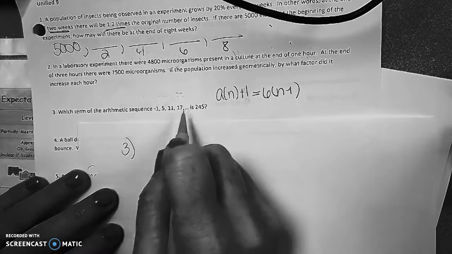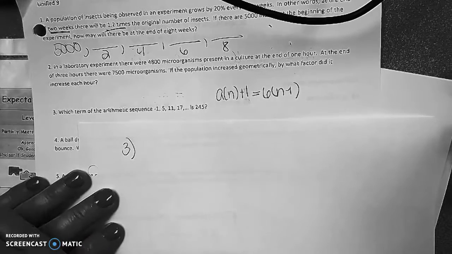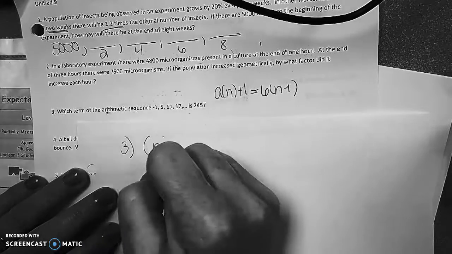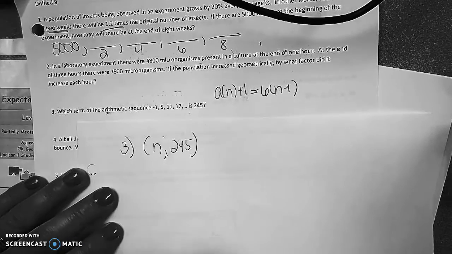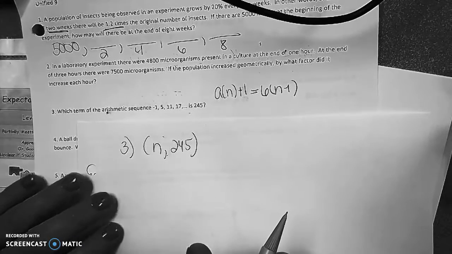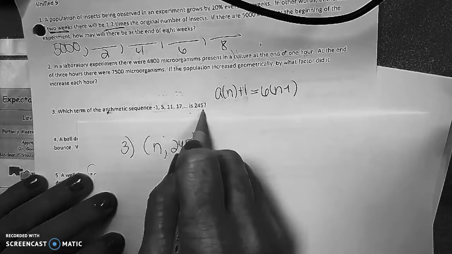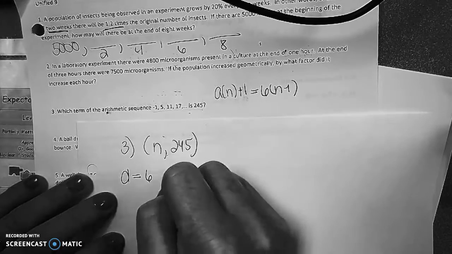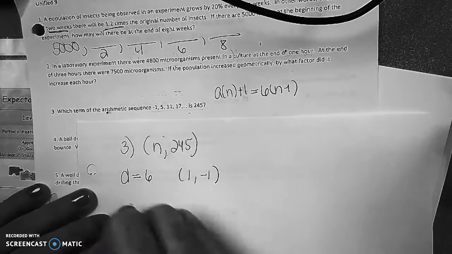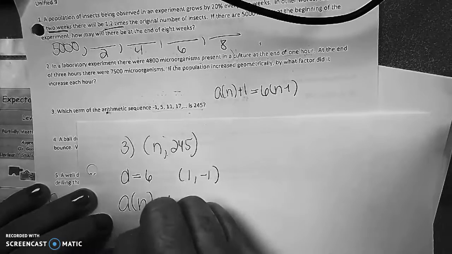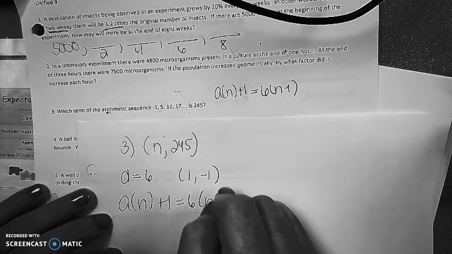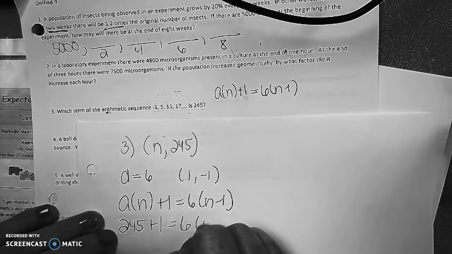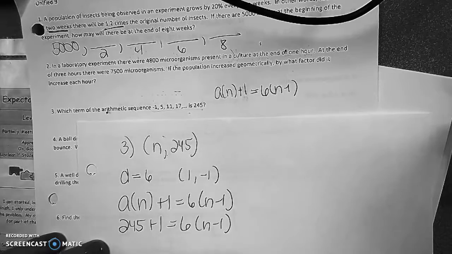Someone asked about number 3, so let's look at it really quickly. So which term is 245? So that's wanting to know what n is for 245. So there's several different ways that we can do this. One way is we can go ahead and write point slope. So I see this has a common difference of 6, and I have the point 1, negative 1. So a sub n plus 1 will equal 6 times n minus 1. I know a sub n is 245. So I can just solve this equation.